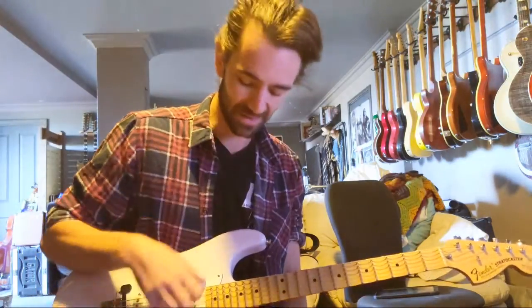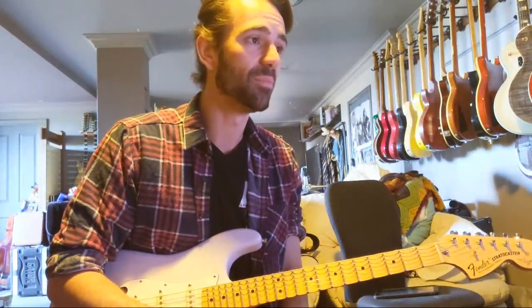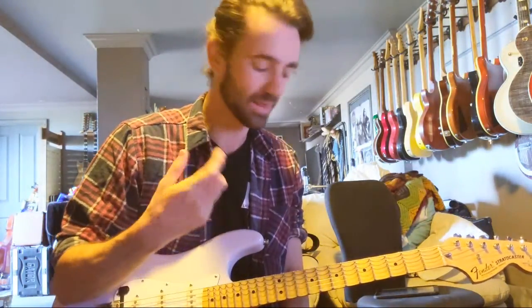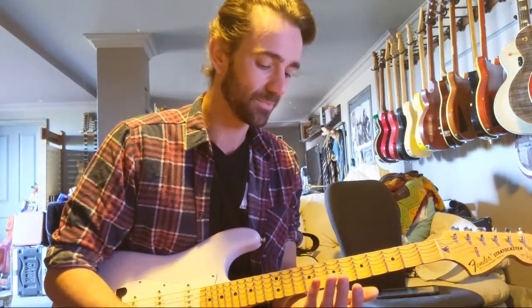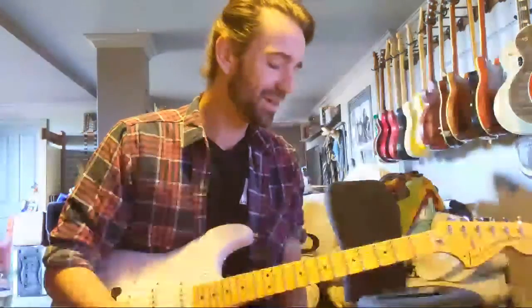One downside is I can never use my nails when I'm finger picking or anything like that, but I like using my flesh there anyway. So for this, I've been washing my hands a lot more than usual, as I'm sure we all have, so my calluses are kind of soft at the moment.